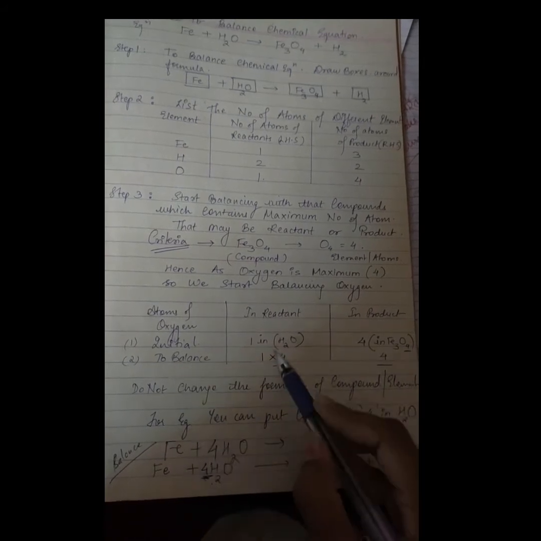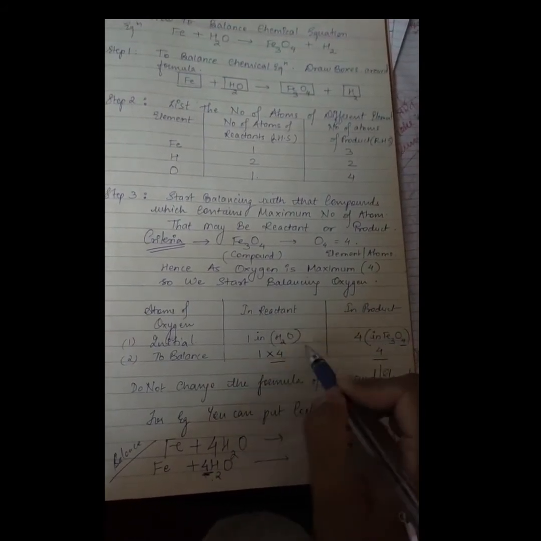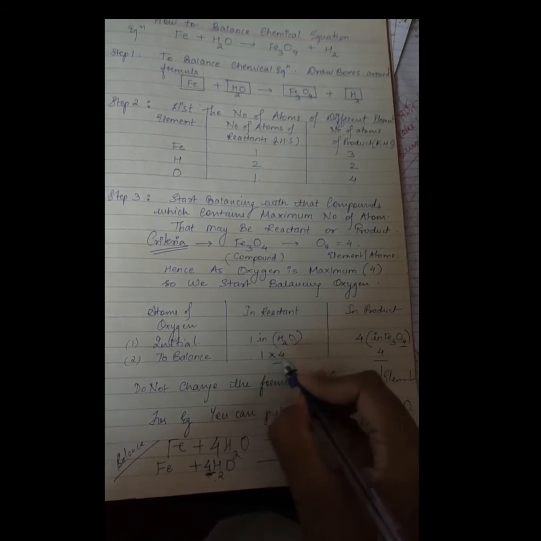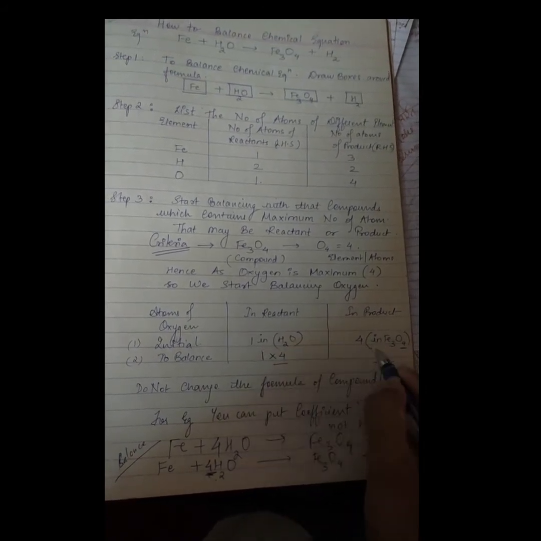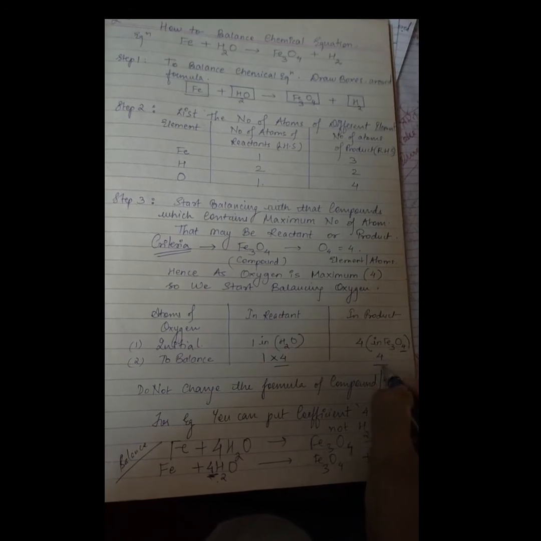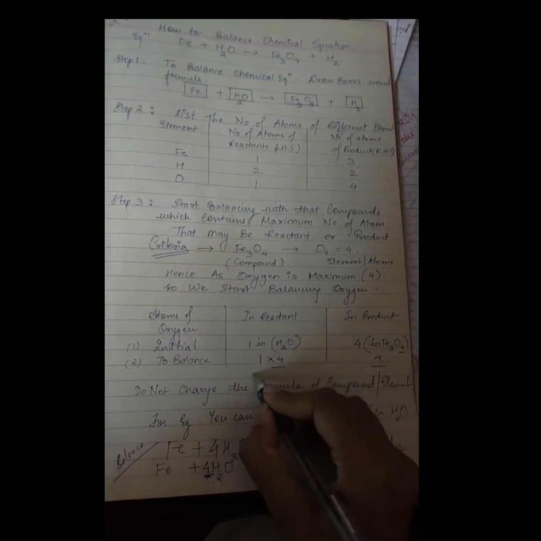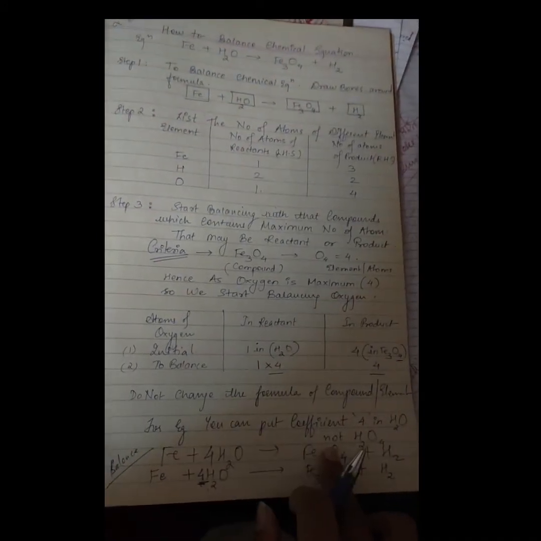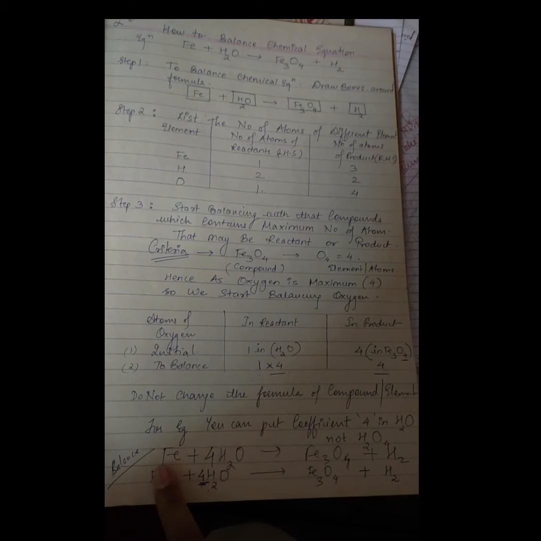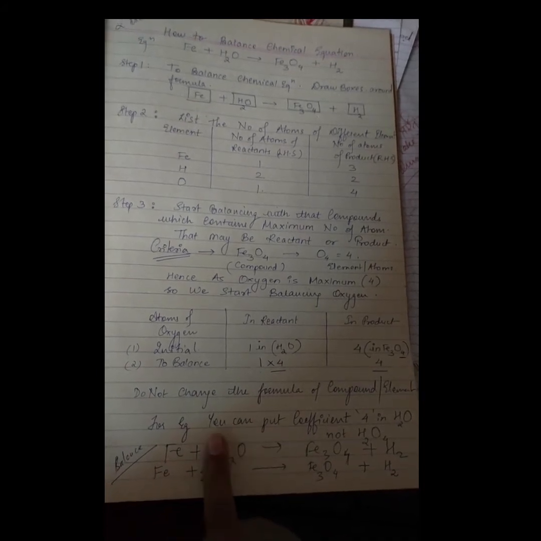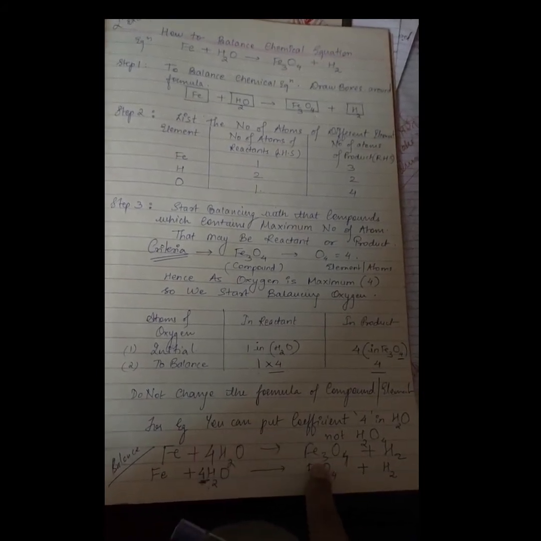So to balance, what do you need to do? What we are balancing is oxygen. It's 1 before, and in the product it is 4. So you just multiply it by 4, and then the oxygen will be balanced. Once that is done, you write the equation again and balance it. So Fe plus 4H2O gives Fe3O4 plus H2.